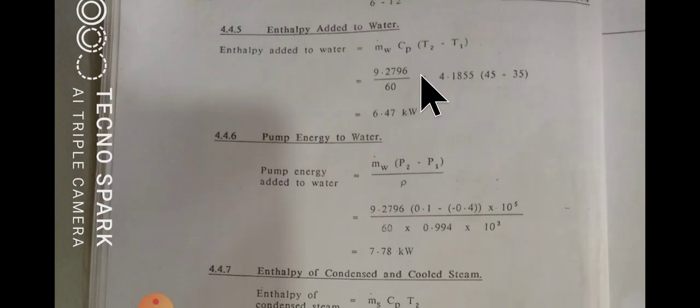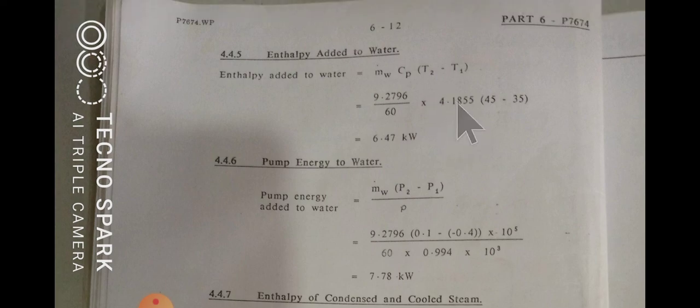Now comes the pump energy. Pump energy is simple: mass flow rate multiplied by pressure difference divided by density. The discharge pressure is 0.1 and the suction pressure is minus 0.4, so this becomes minus plus, and we convert bar into pascal. We divide by 60 to get kg per second, divide by the density of the water, and divide by 1000 to get the value in kilowatt. From this we get the value in watt, so we divide by 1000, but here we already took cp in kilo form, so that's why we get the answer in kilowatt.